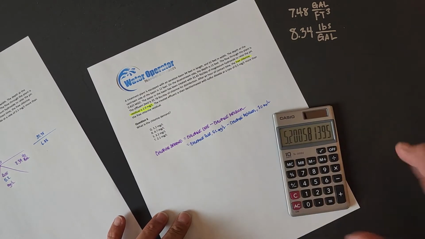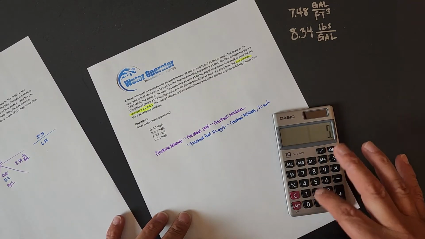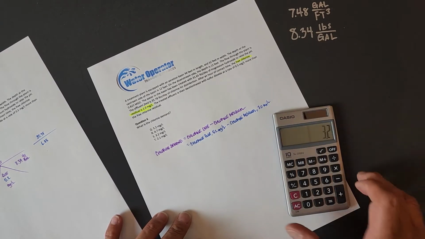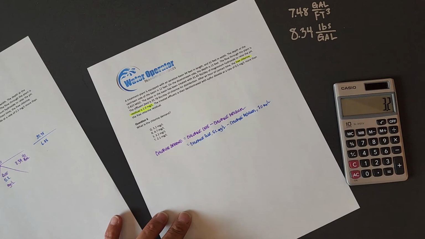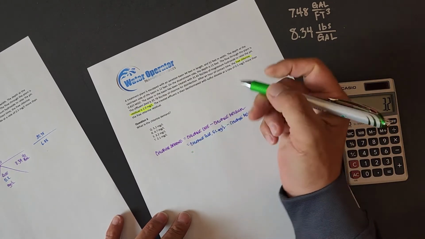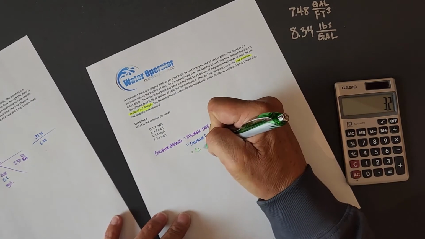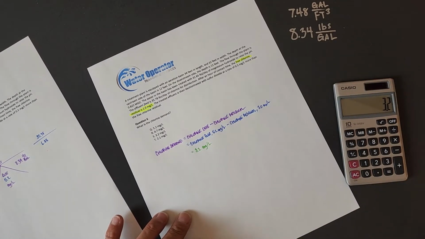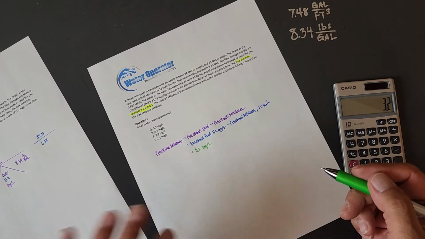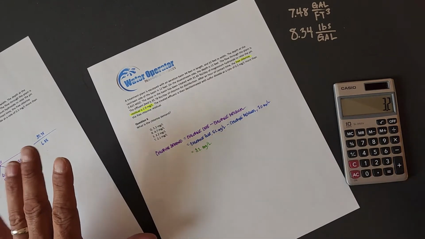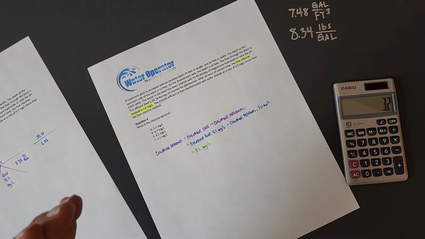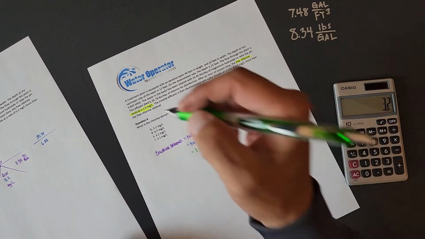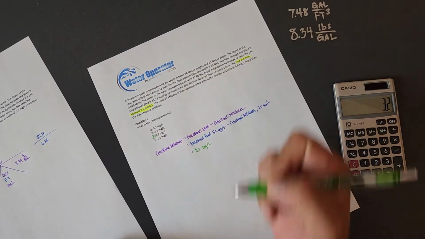So we know the dose is 5.2 milligrams per liter. We're going to subtract the residual, and that's going to give us 3.2 milligrams per liter. That's our demand. Dose minus the residual equals the demand: how much chlorine it took to disinfect the water. The answer is S.